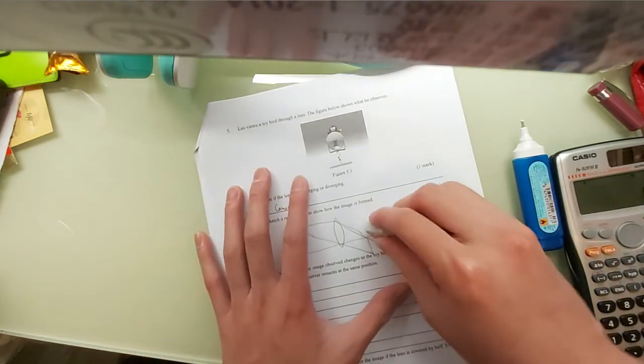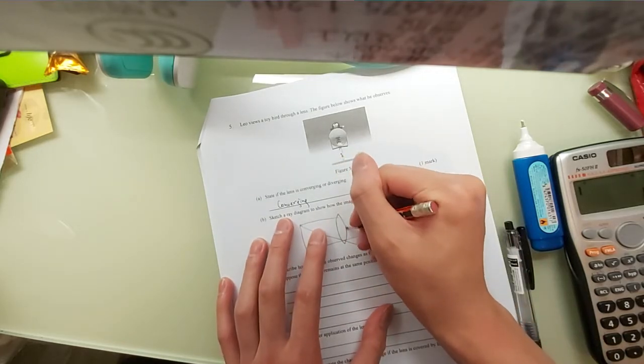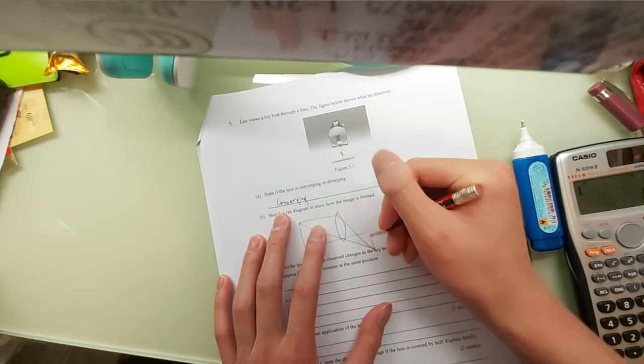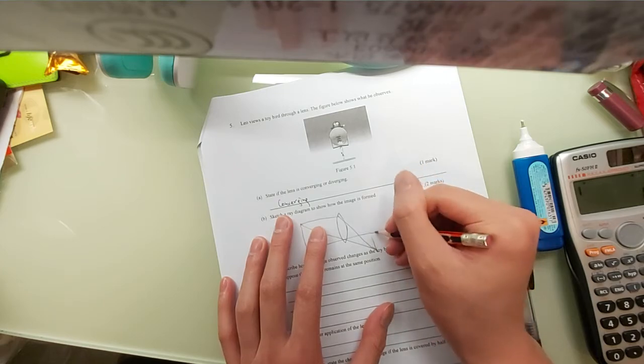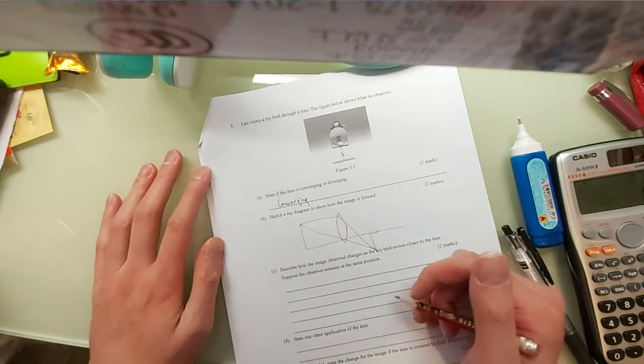No, wait, what the heck? What the heck am I doing? Yeah, it should be like this. This is very ugly. But you know, it is what it is.